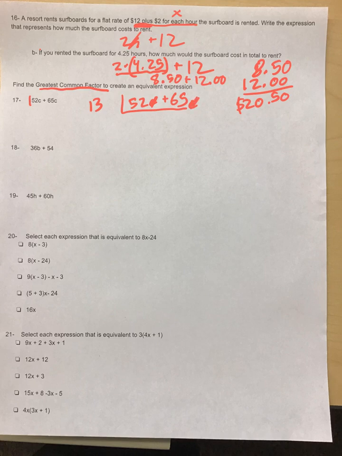So I cross off my C's, but don't forget to bring it out. Now I have no more C's to bring down, so all I'll do is say, what's 52 divided by 13? And the answer is 4. And what's 65 divided by 13? And the answer is 5. So when I rewrite it, I just say 13C parentheses 4 plus 5.